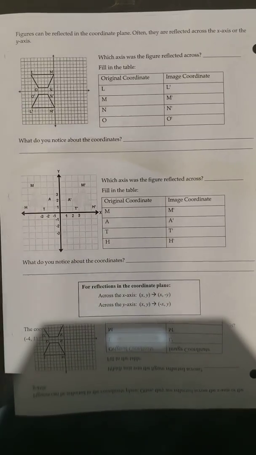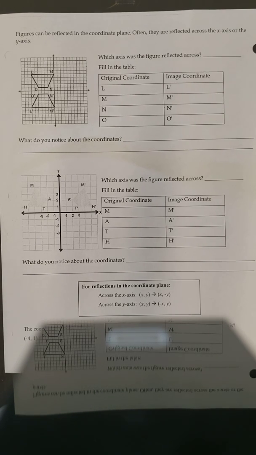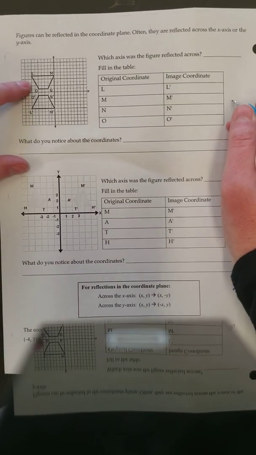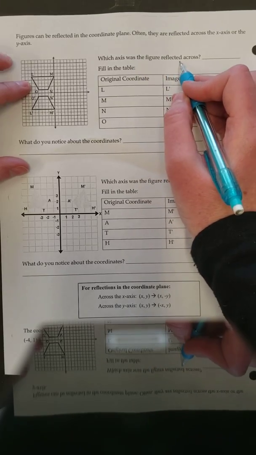So figures can be reflected in the coordinate plane. Often they are reflected across the x-axis or the y-axis. You can reflect across all sorts of other lines in the coordinate plane, but oftentimes the x and the y-axis are used probably the most. So let's look at this figure here. Which axis was the figure reflected across?